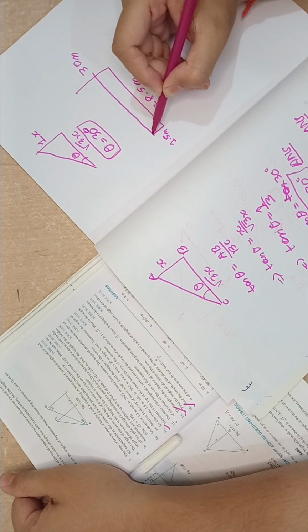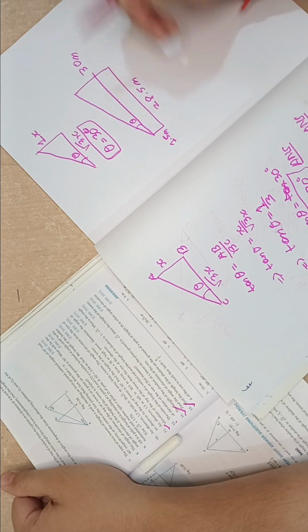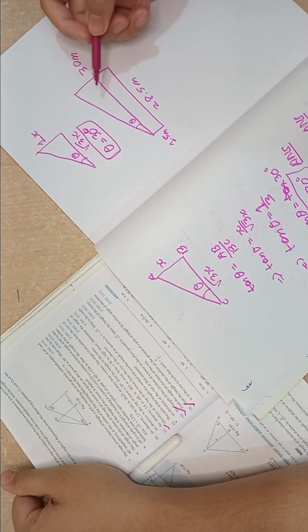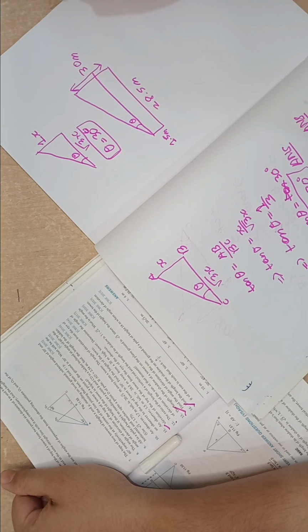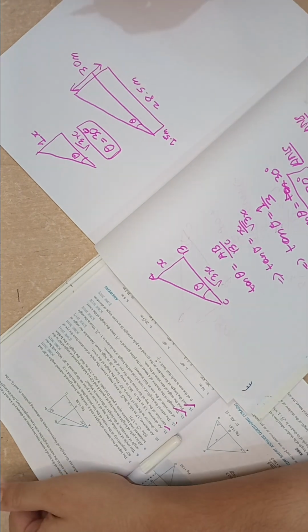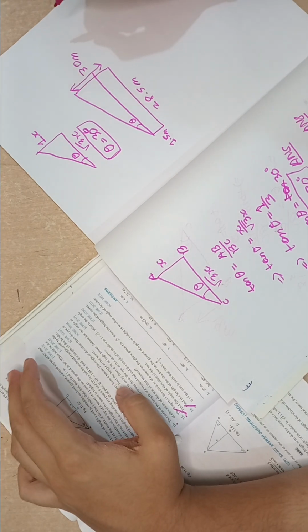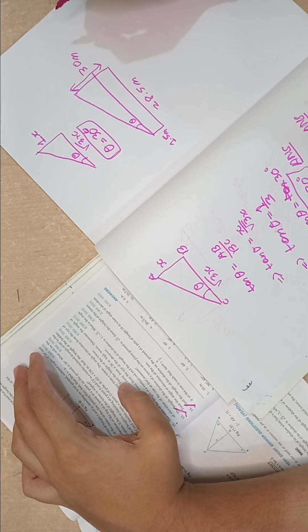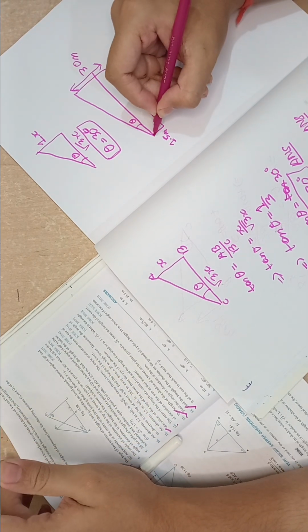You have to determine this theta. It is 30 meter and this is 1.5 meter, right? Determine the angle of elevation of the top of the tower from the eye of the observer. So this is the eye of the observer, which is taken as a point object.